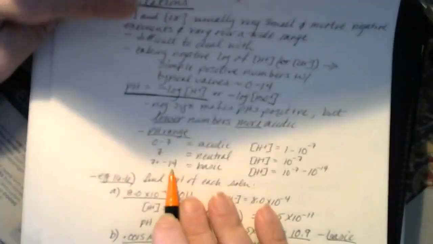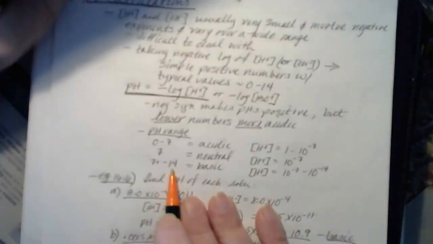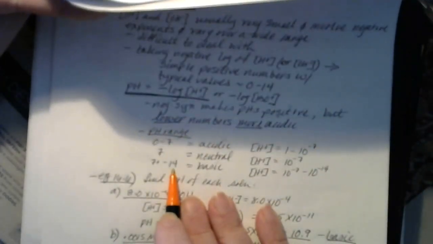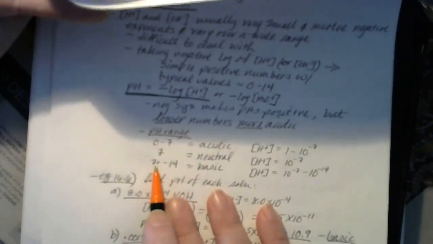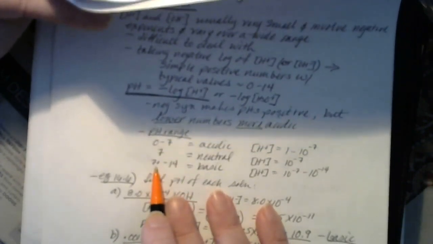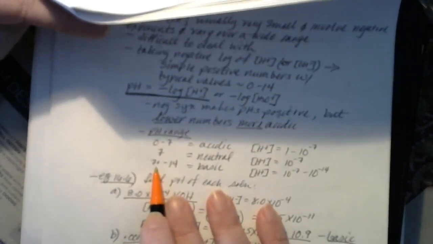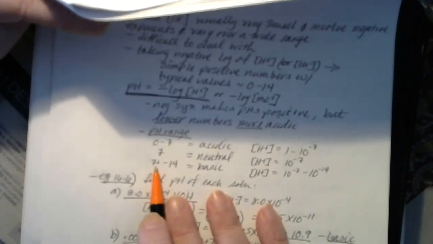And again, it works the same with bases. Just because a basic solution has a pH of 14, that doesn't mean it's a strong base. It could just be a really concentrated solution of a weak base. And just because it has a pH of 7.5, that doesn't mean it's a weak base. It could be just a very dilute strong base. All right, so remember that too. That's important.